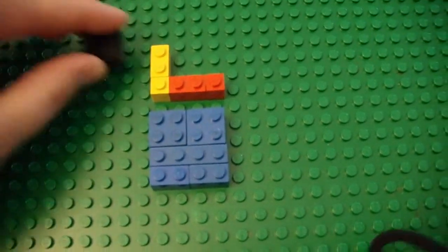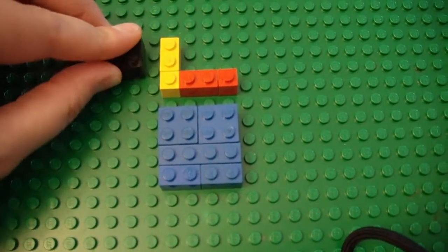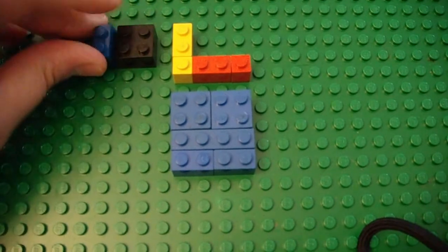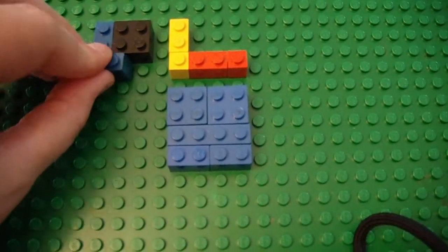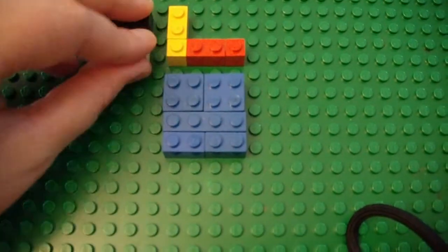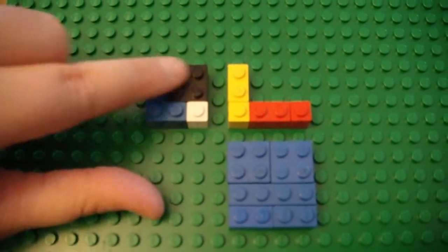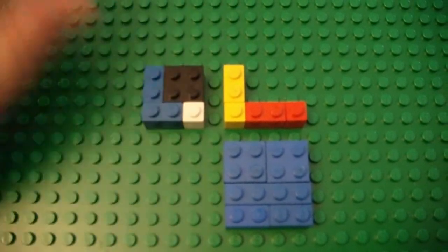Do the same thing on the other side. It's 3 by 3 to give you a total of 9. Now, 1, 2, 3, 1, 2, 3. 3 times 3 is 9.